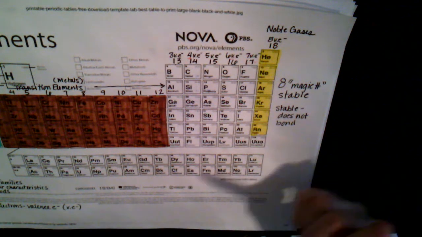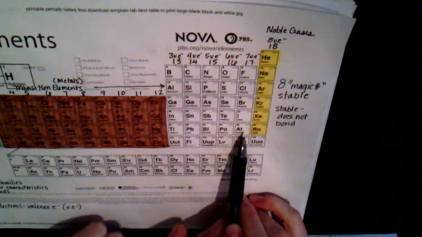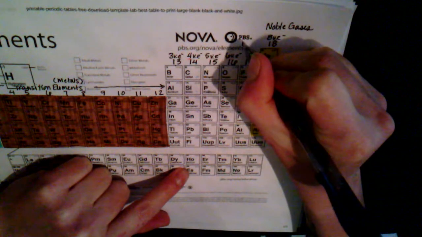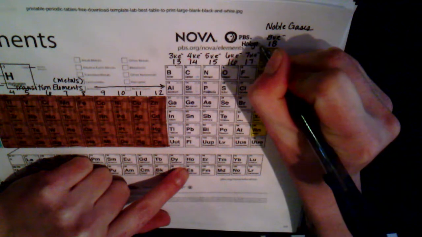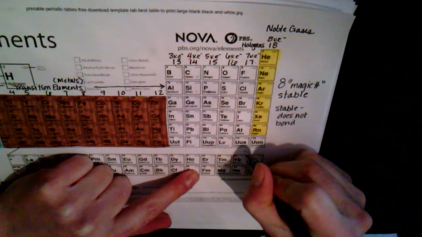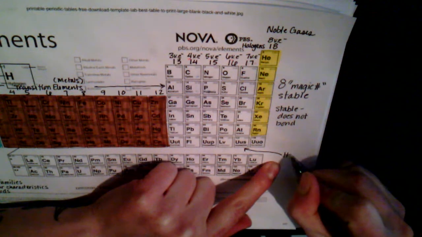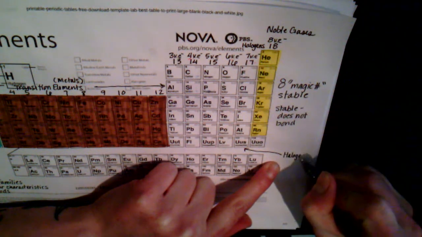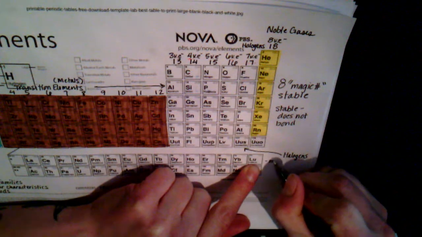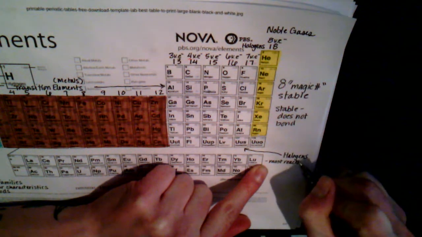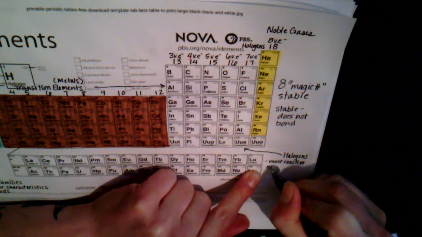The next group that we're going to look at is group 17. So they have 7 valence electrons. These are called your halogens. And your halogens are the most reactive nonmetals.